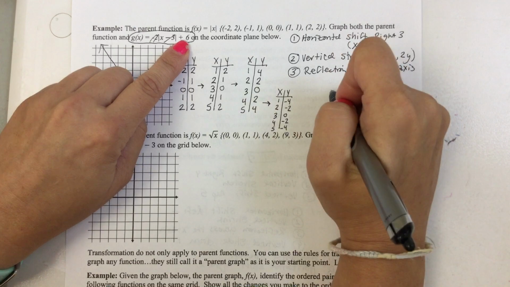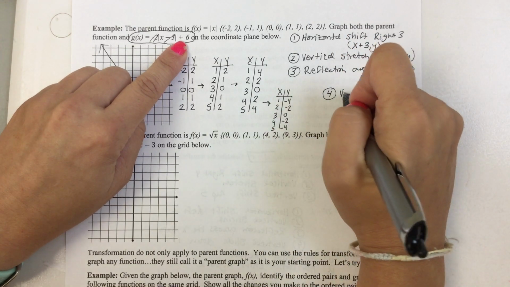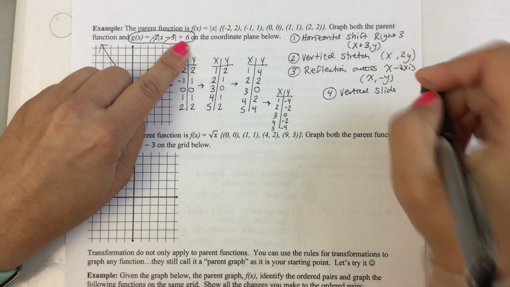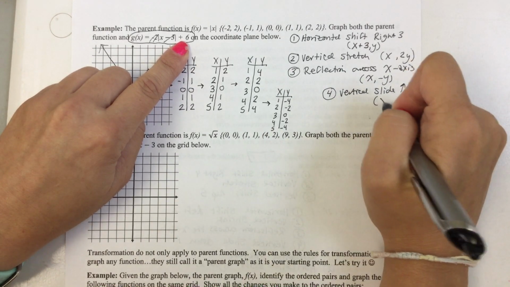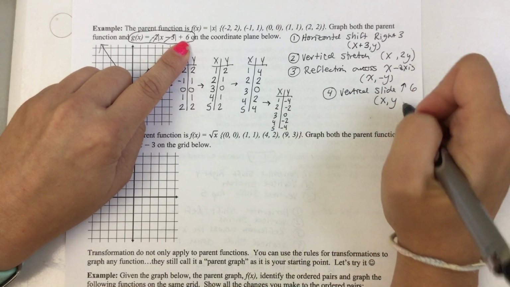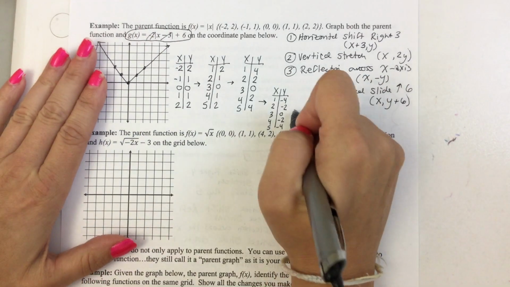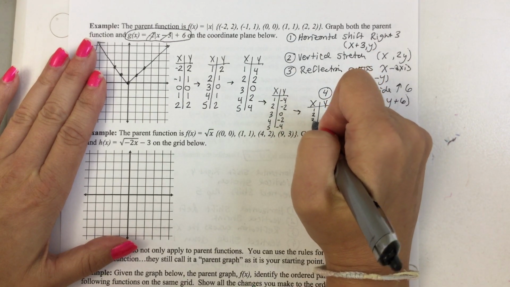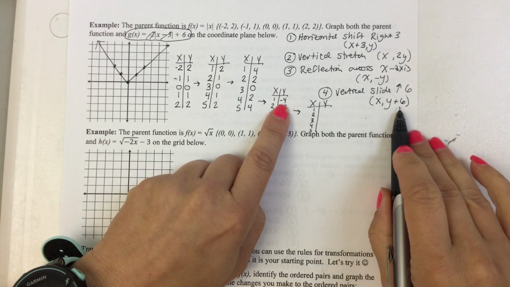Last but certainly not least, I have a fourth transformation. We're adding at the end. Because it's at the end, it's vertical. It is a slide. If I'm adding 6, that means I'm going up 6. The way that we change the ordered pairs, it's vertical, so I'm changing the y's. To move this up 6, that's the positive direction, so I need to take all of the y's and add 6. So I have 1, 2, 3, 4, 5. I did not give myself a lot of room here. Take every y and add 6.